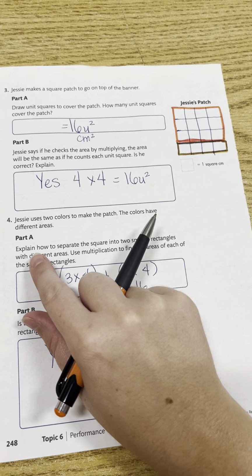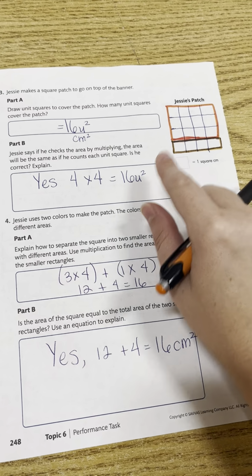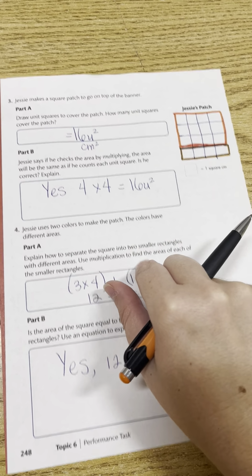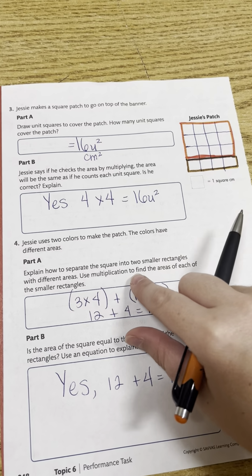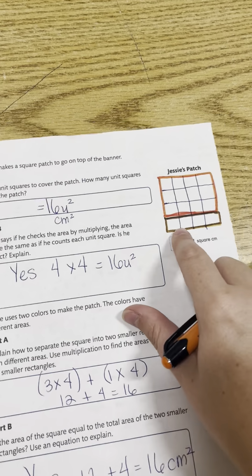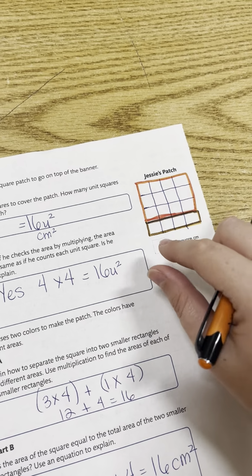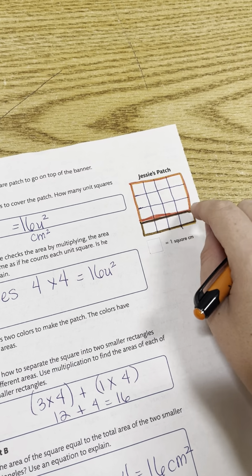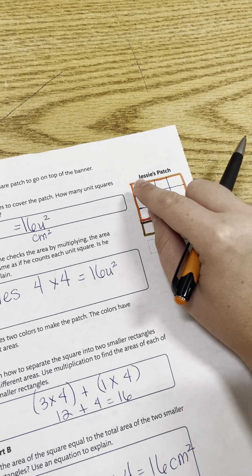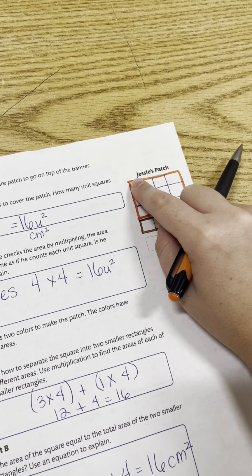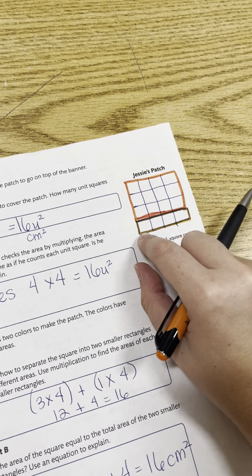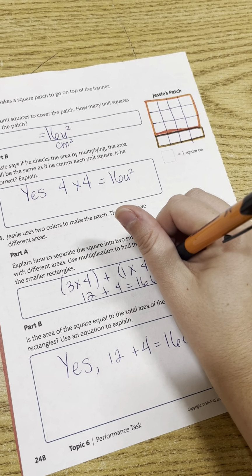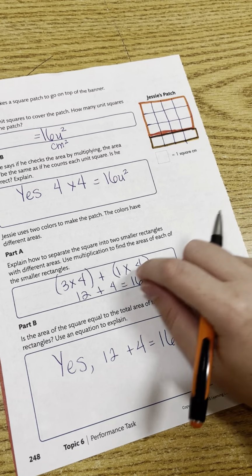Next, it says, explain how to separate the square into 2 smaller rectangles with different areas. Use multiplication. So you couldn't split it in half. They couldn't have the same area. Find the areas of the smaller rectangles. So I took a brown and a red. That's why my brown and my red rolled off the table. So I split it right here so they'd have 2 different areas, not the same. So it was 1 times 4 and 3 times 4. So it's 4 across and 3 down. That's 12. 1 down and 4 across. That's 4. And it's still 16 units squared. All matching.